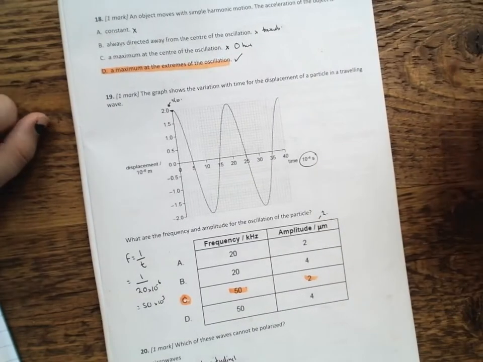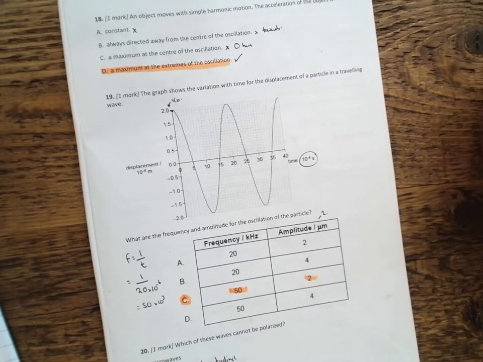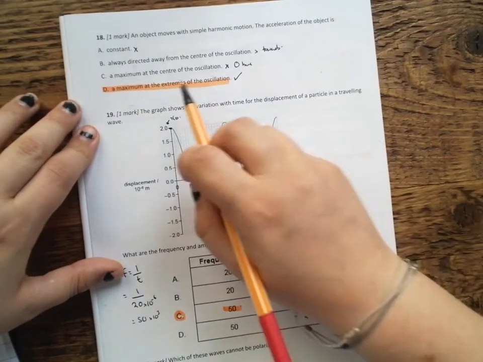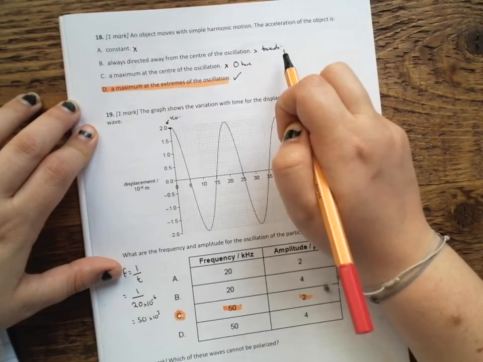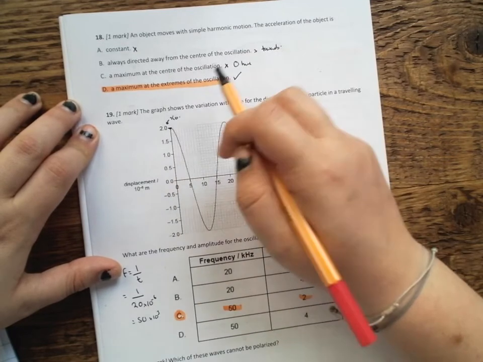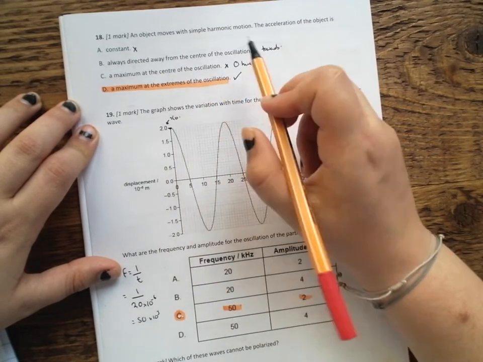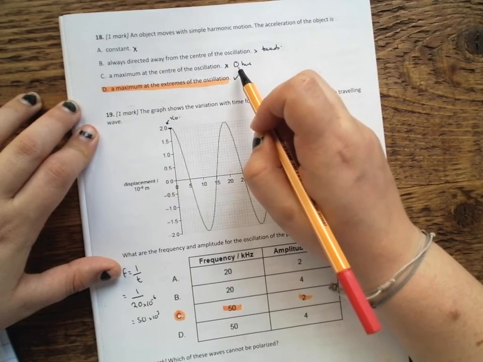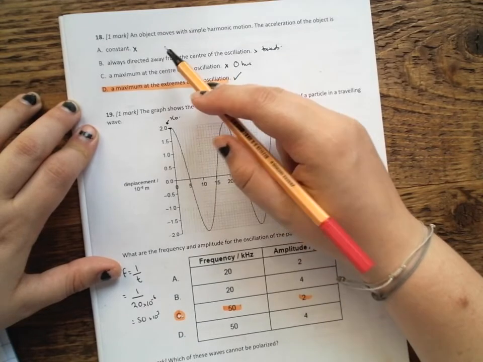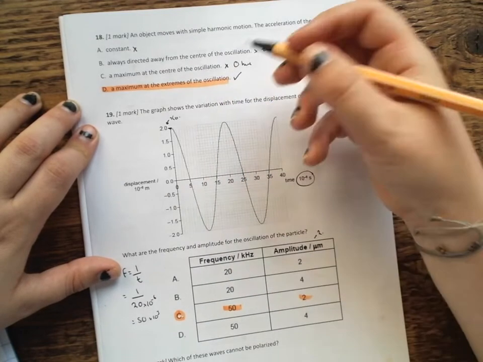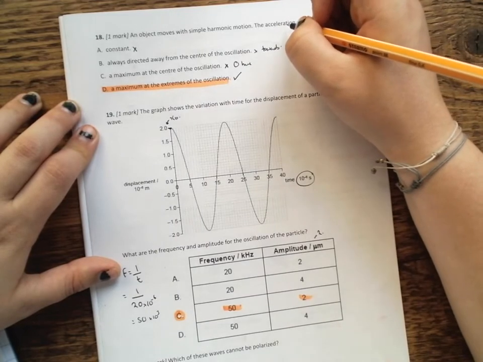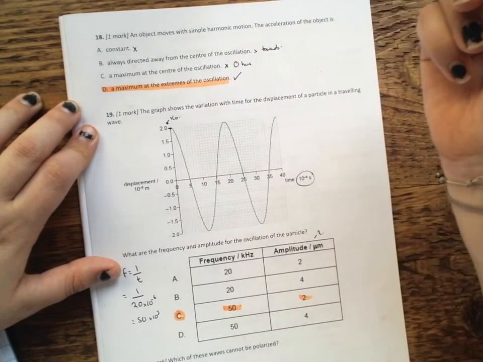For 18, it was asking about simple harmonic motion, and acceleration of the object is never constant. We know acceleration changes throughout. It is not directed away from the centre, it's always directed towards the centre, the direction the force is acting in. It is not a maximum at the centre of the oscillation. Remember, it is 0 at that point. It is maximum at the extremes of the oscillation. I was going through a process of elimination here, but if you learn the acceleration relationship with simple harmonic motion, you also just know it's D straight away.